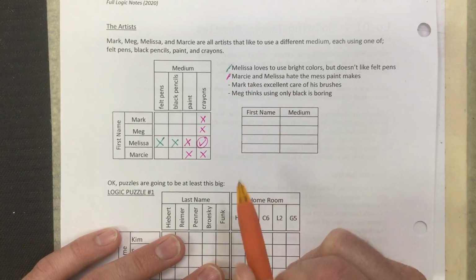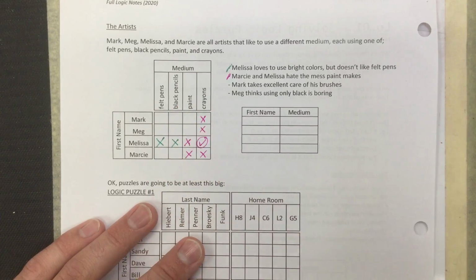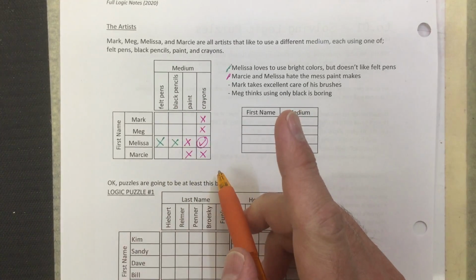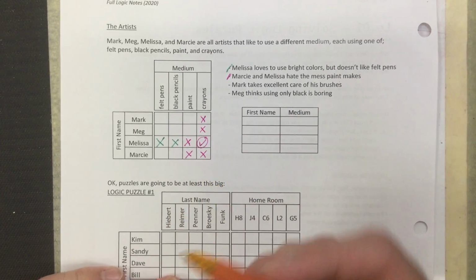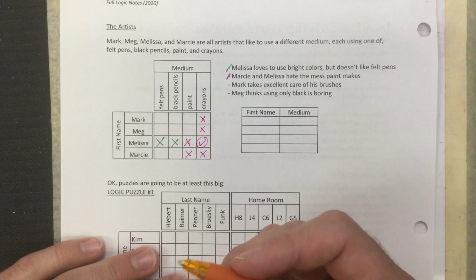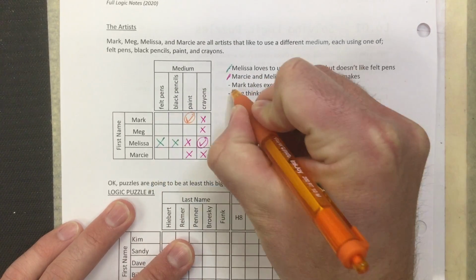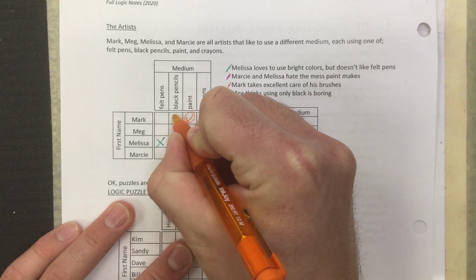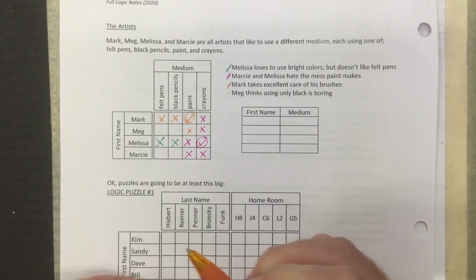Mark takes excellent care of his brushes. Well, felt pens, black pencils, and paint, only one of them uses brushes. So we have to think through things logically, and think from our past experience, which one uses brushes? And that is in fact paint. So this one tells us straightforwardly that Mark likes paint, and the other ones, again, will not.